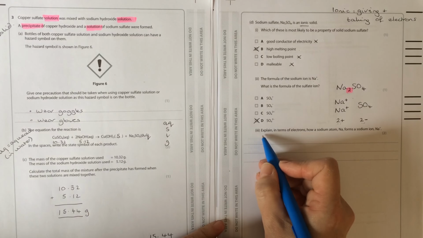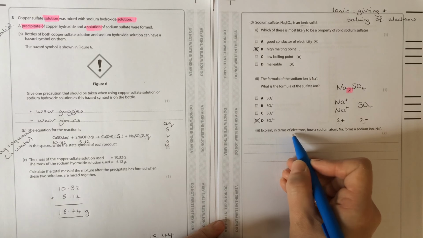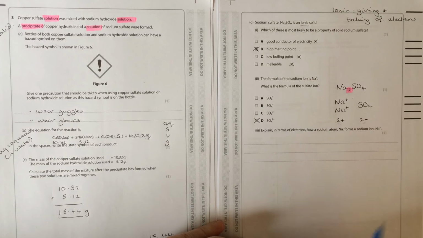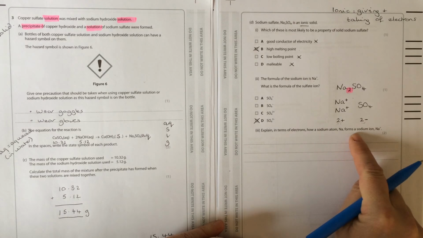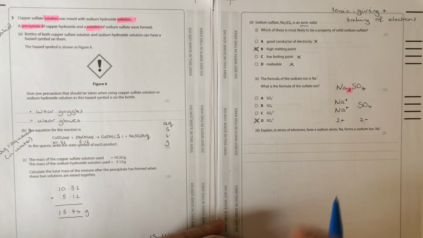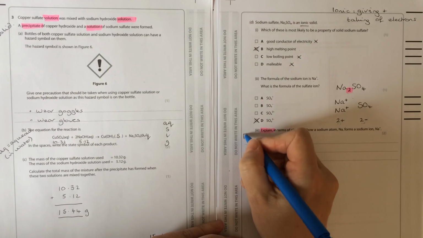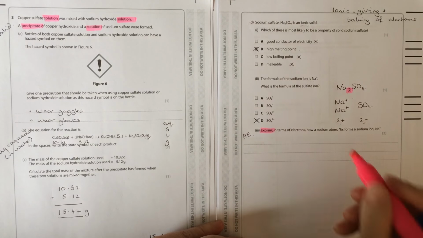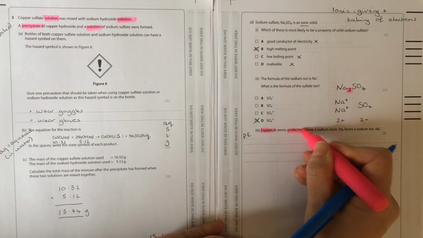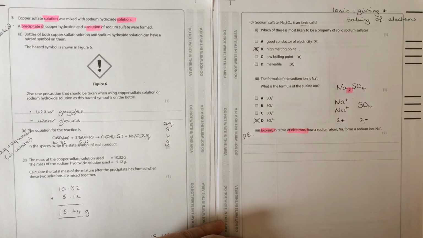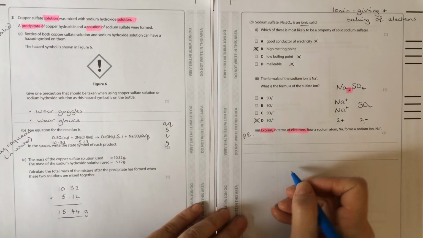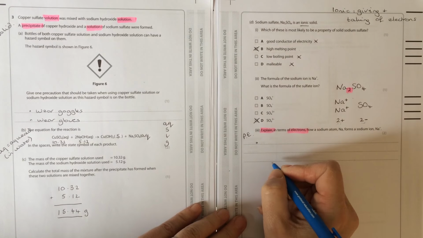Okay, part 3, explain in terms of electrons how a sodium atom, Na, forms a sodium ion, Na plus. So I've got an explain question here. So I'm going to use PE, point explain, and I'm going to explain in terms of electrons. So I have to put electrons in my answer. So what is the point?